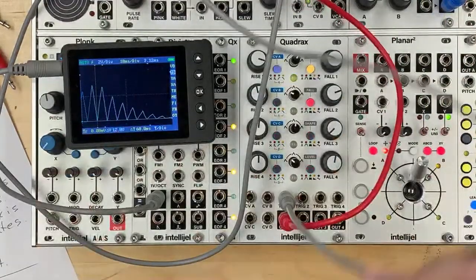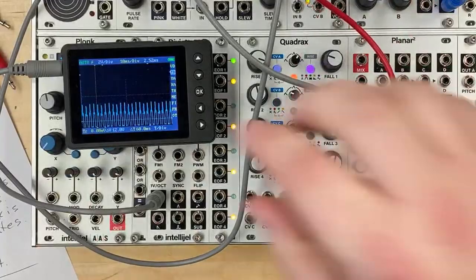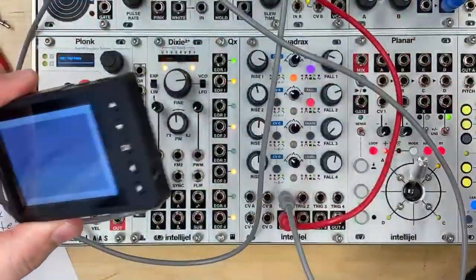All right, LFO mode. I'm going to rejig the scope here.